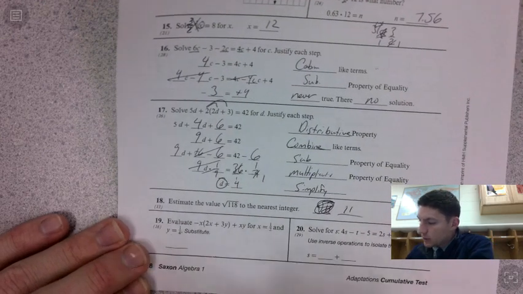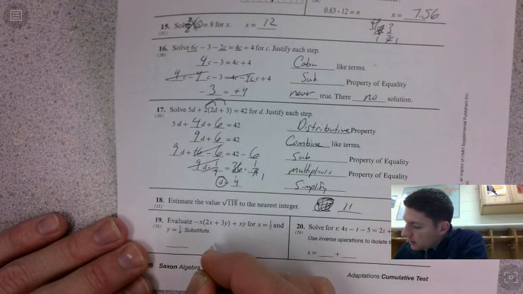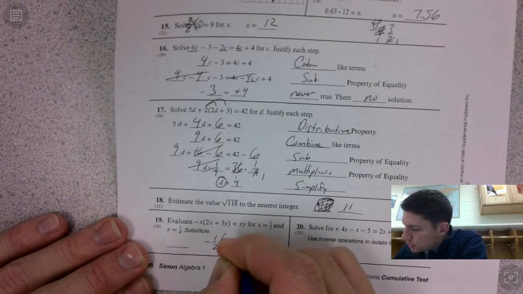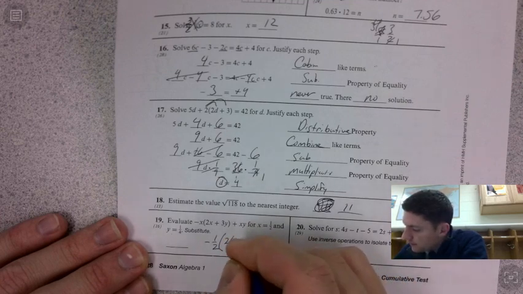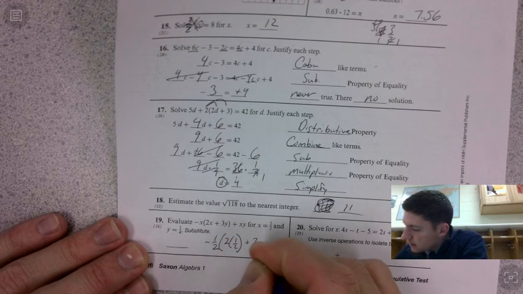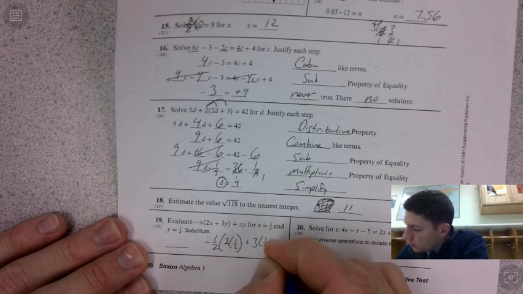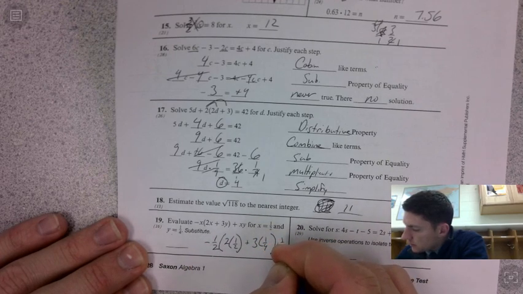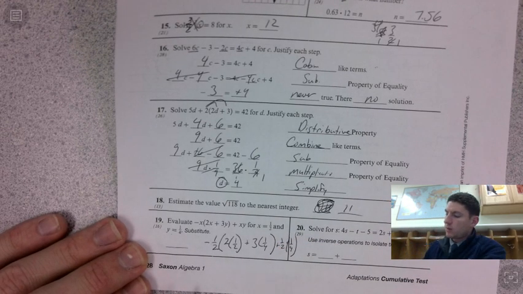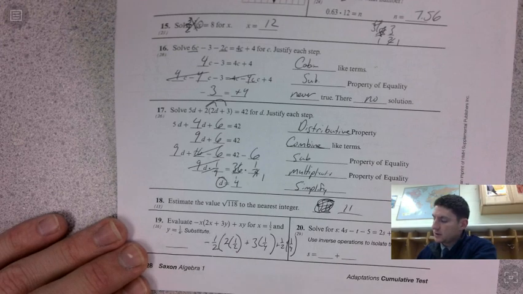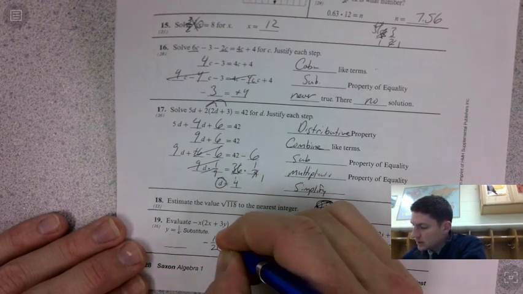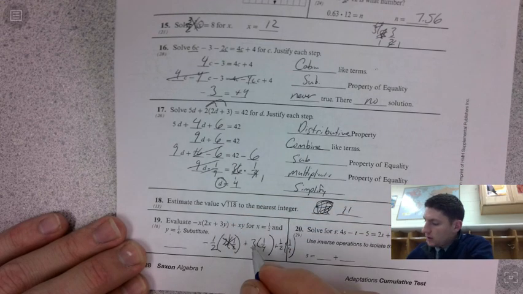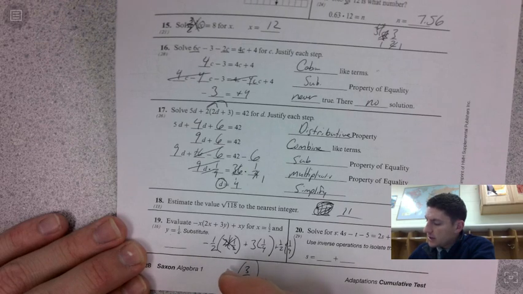19. Evaluate negative x times (2x plus 3y) plus xy for x equals 1/2 and y equals 1/4. In this case, I would rewrite the expression in full form. I have negative 1/2 multiplied by, inside parentheses, 2 times 1/2 plus 3 times y, which is 1/4, plus 1/2 times 1/4 on the outside. And now I want to work on what is the inside of this parentheses. First, 2 times 1/2 is going to cancel out. That's going to be equal to 1.